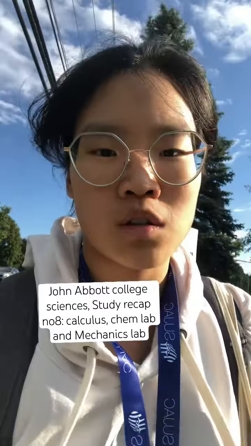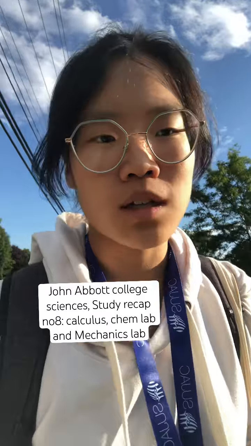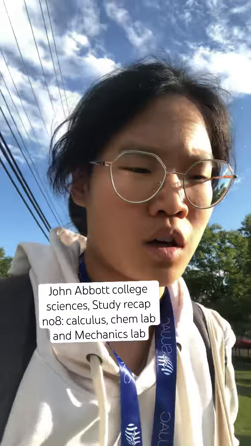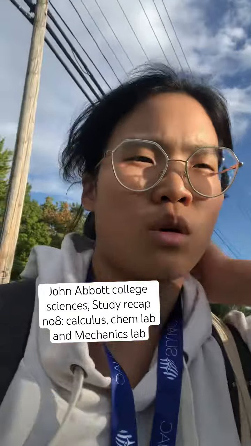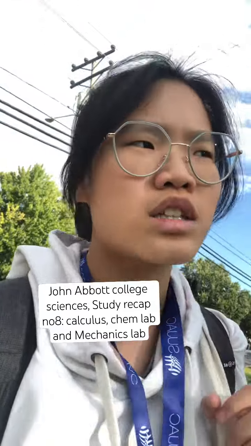So today I had calculus and two labs. The first lab is for chemistry and the other one was for mechanics. In calculus, we learned more about limits. We got to limit rules number 4, 5, and 6 today.